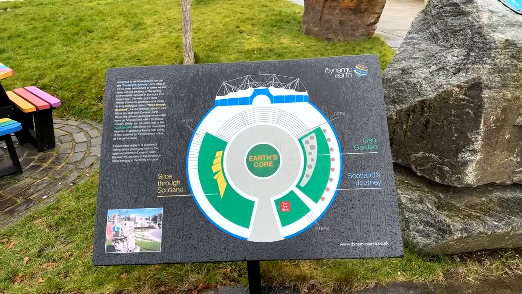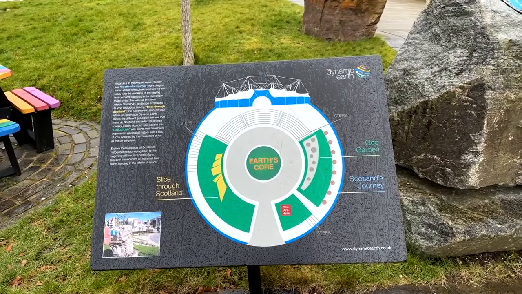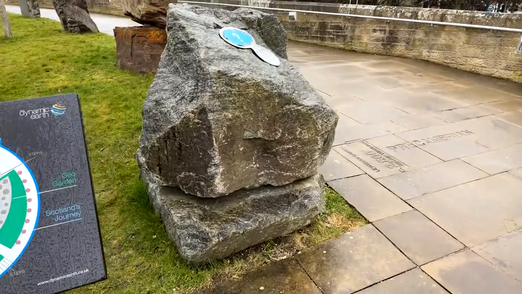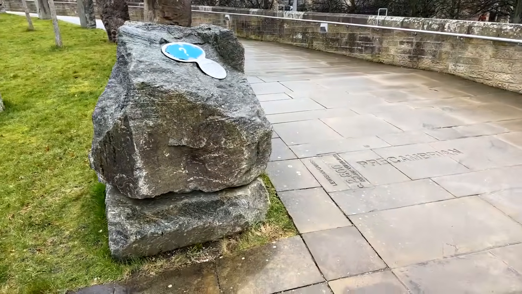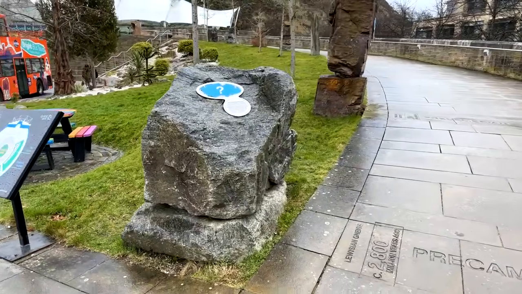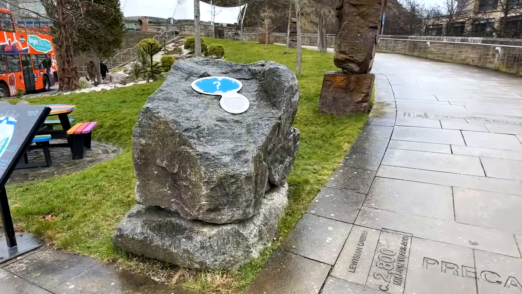But what I'm going to do is take you up one side, and then we'll come down the other side and have a look at it. So as we come up the path, I like the way they've done this. We've got the different rock types in Scotland, so you can see the different kinds of rock as we go. I will take you over and let you see here.